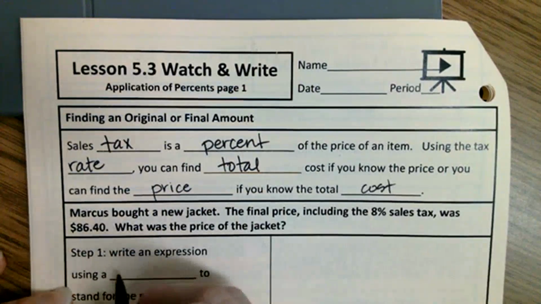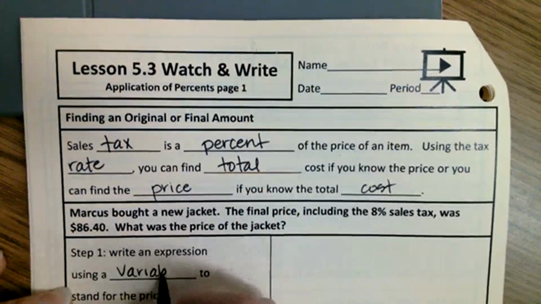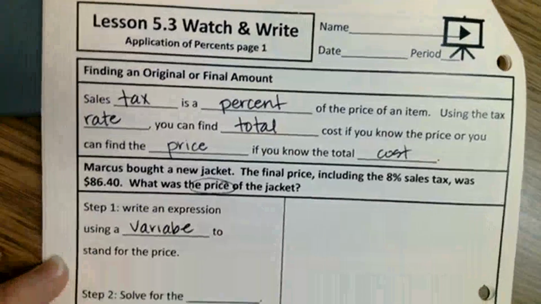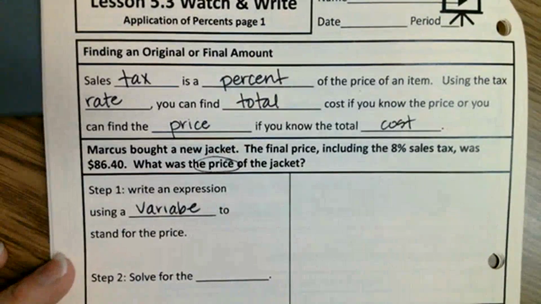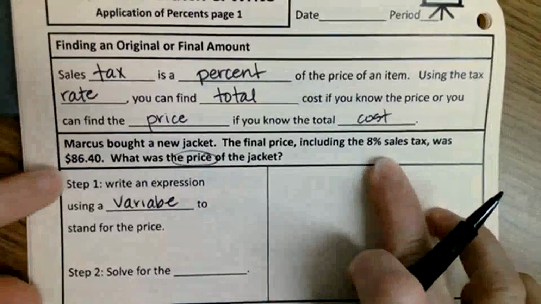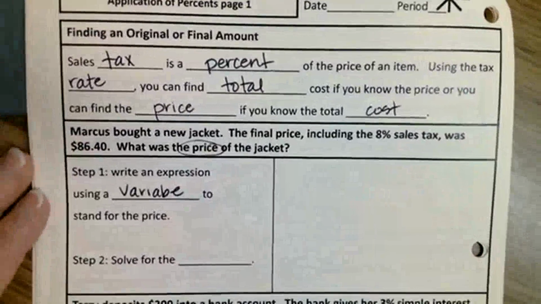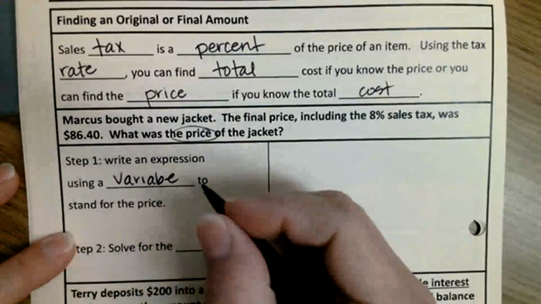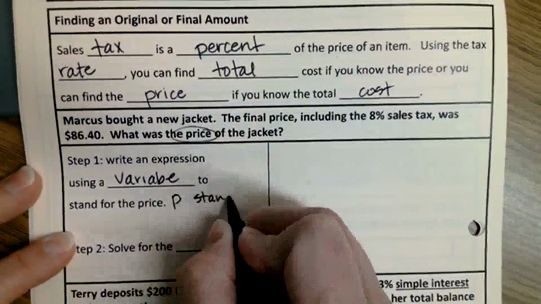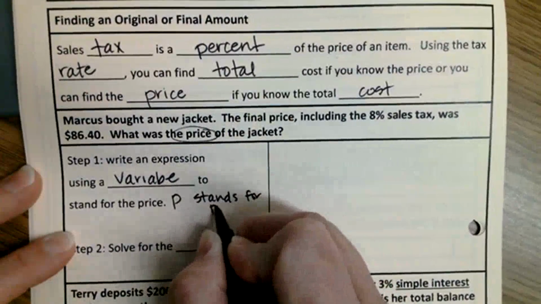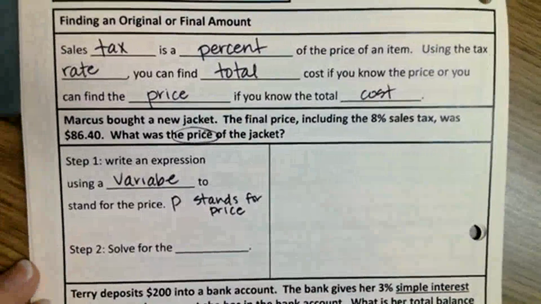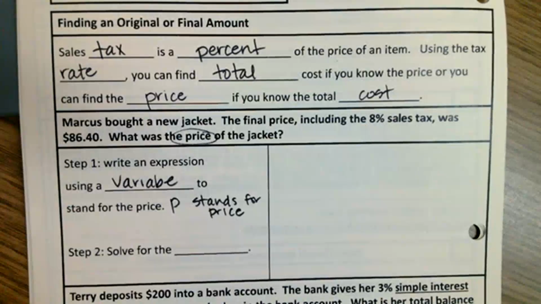We're going to write an expression using a variable to stand for the price. Whatever you're looking for in your problem, that's going to be your variable because that's your missing number. That's what you don't know. You don't know the price. You know the tax and you know the total price with the tax, but you don't know the original price, right? And so we're going to let P stand for price. Okay? And we're going to write an expression to figure out how to solve for the original cost of the jacket before tax was added.